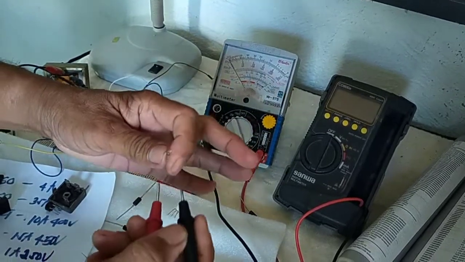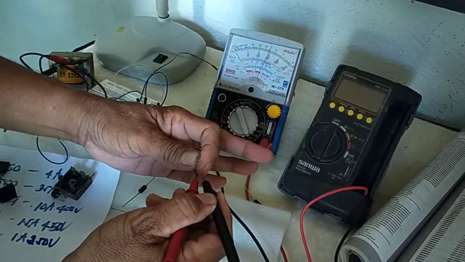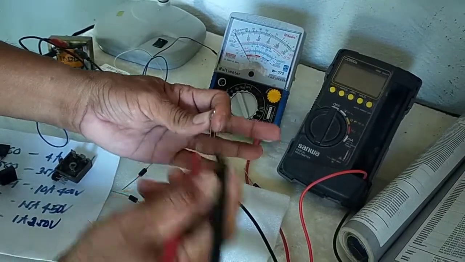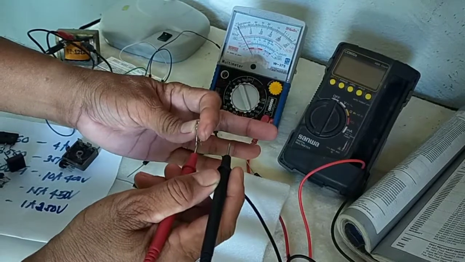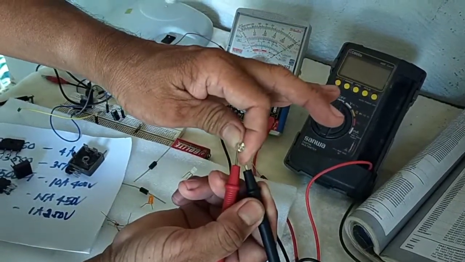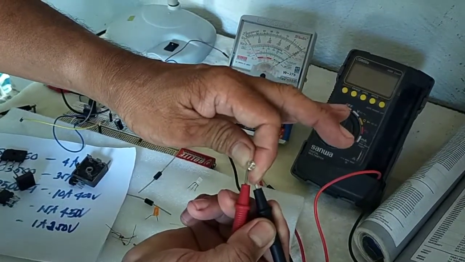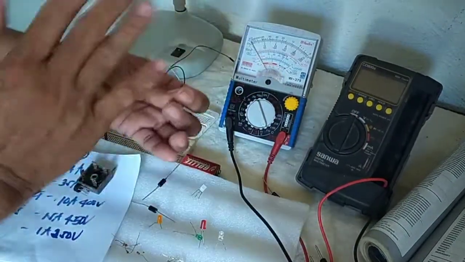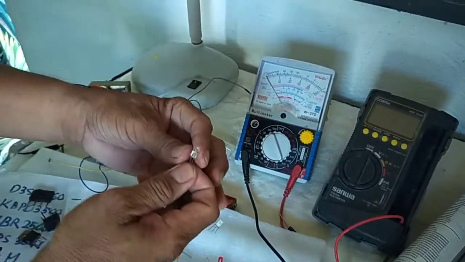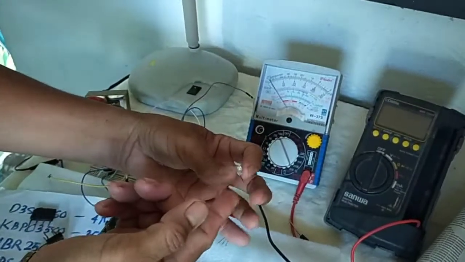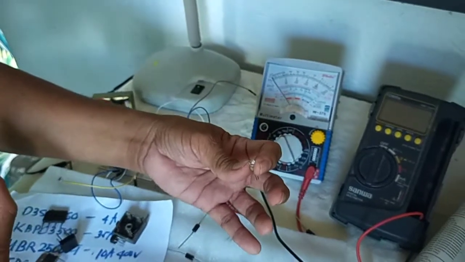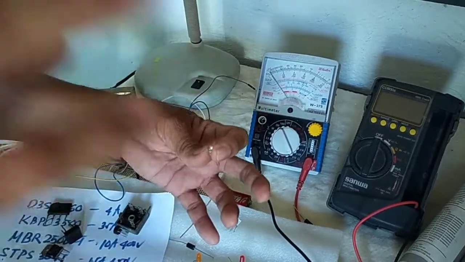No deflection. Deflect. It is forward biased. This is now the anode, the black probe, and this is now the cathode. But it doesn't light. There is no light. This light emitting diode actually is not defective. It is normal for this light emitting diode because this light emitting diode emits light at the infrared range. It is beyond our visibility.